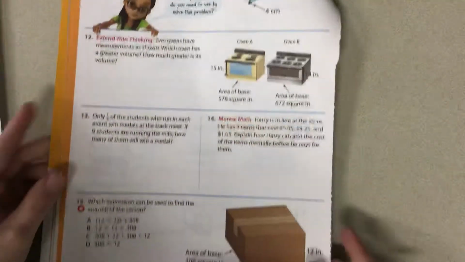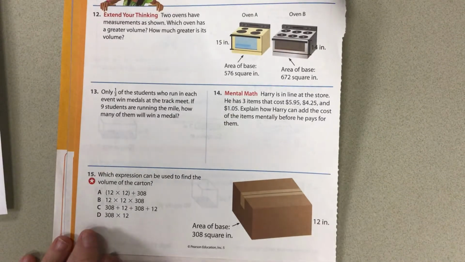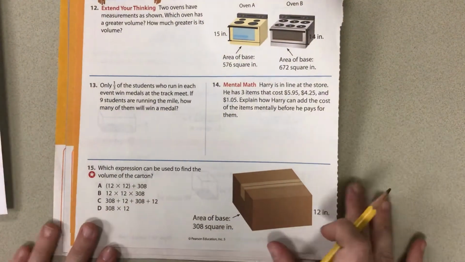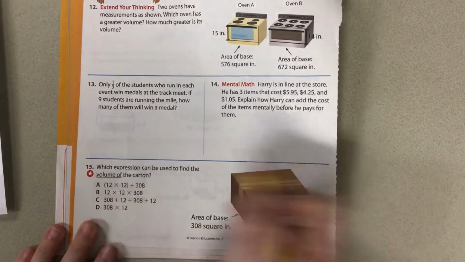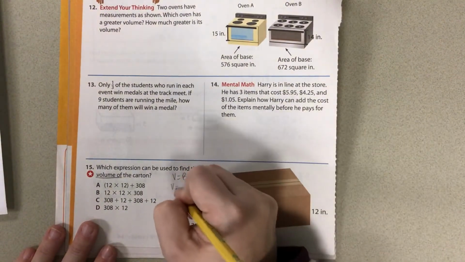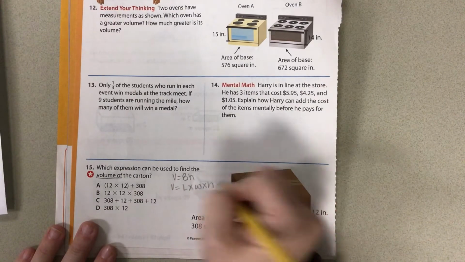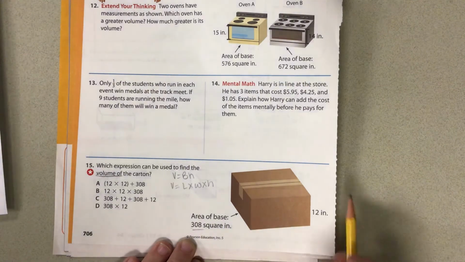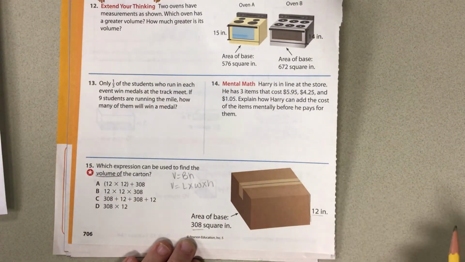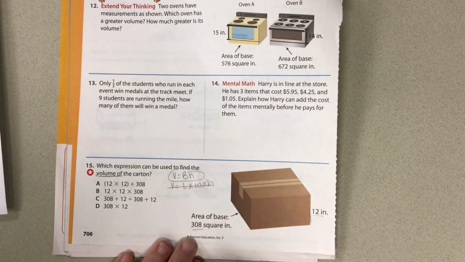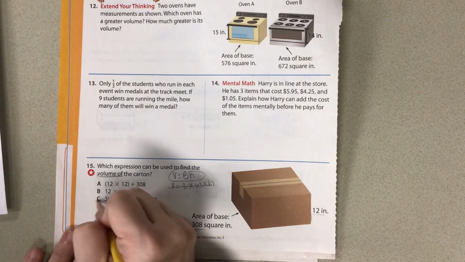Okay. I do want to talk about one more. Let's flip to the back here. So we have, which expression can be used to find the volume of the carton. So of course we know if we have volume, you have two options. You have volume equals base times height, and you also have volume equals length times width times height. So we have the area of the base is 308 and we have the height of 12. So therefore we only have 2 units, so we're not going to use that one. So we want base times height. So that's going to be D.